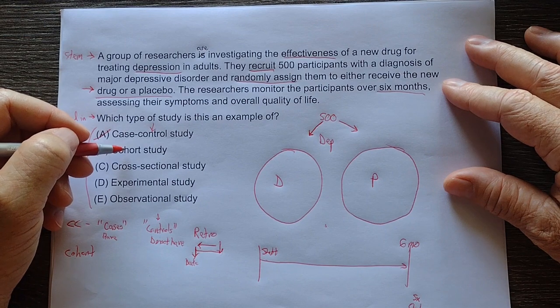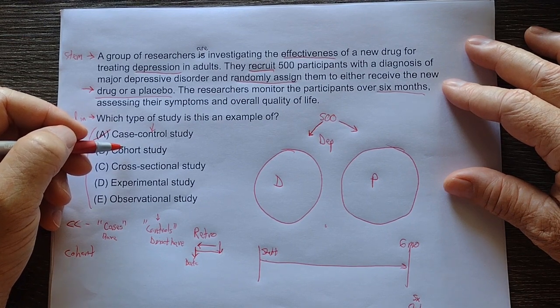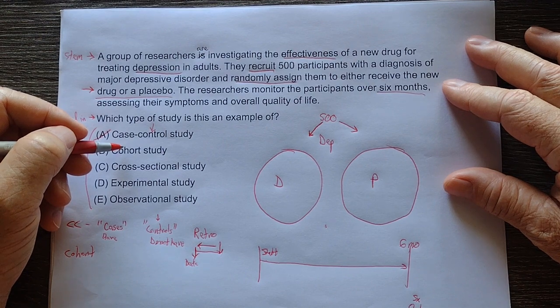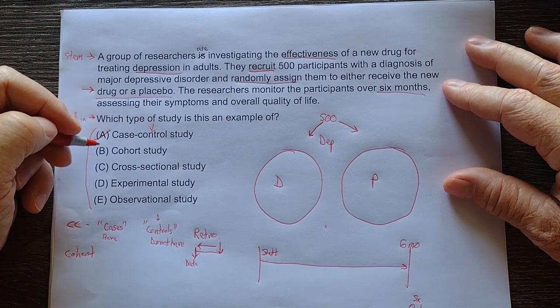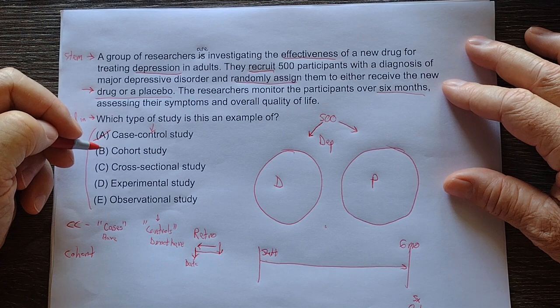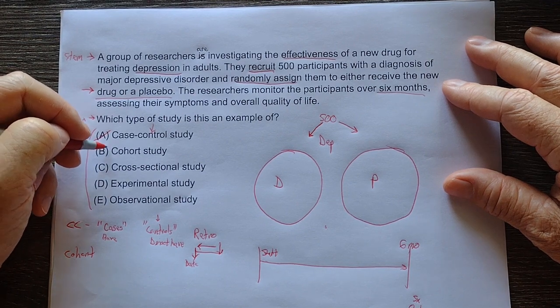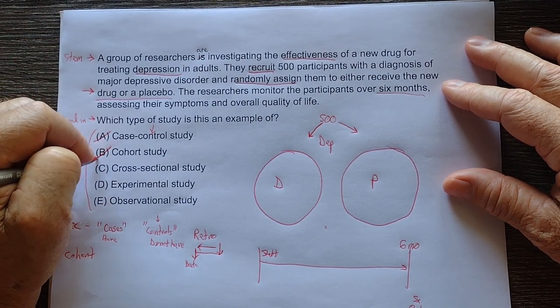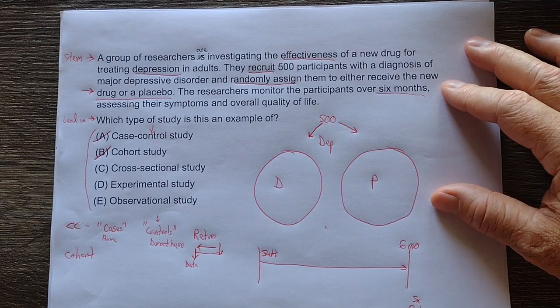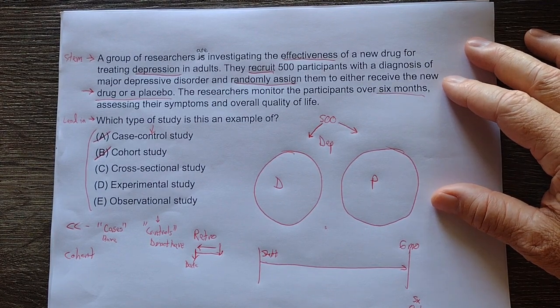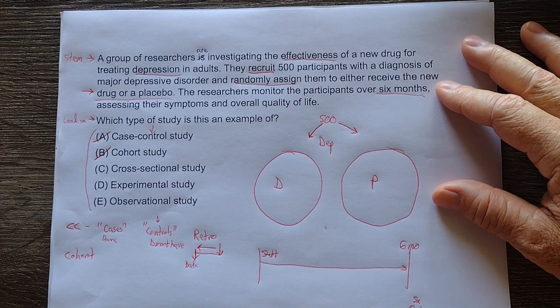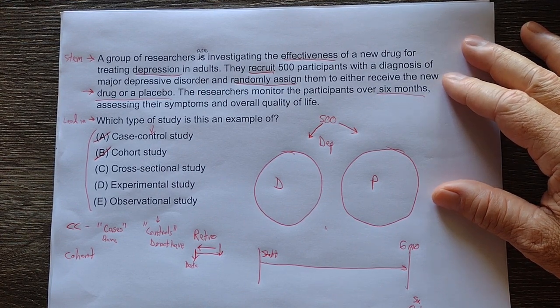In a cohort study, we don't have manipulation of the groups being created. They often self-identify in order to be able to do that. So the cohort study does not fit this random manipulation assignment. A cross-sectional study is going to be a very single point in time.